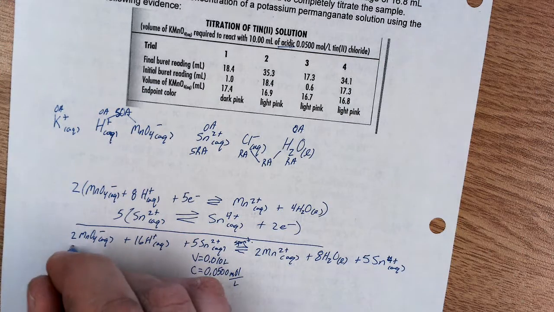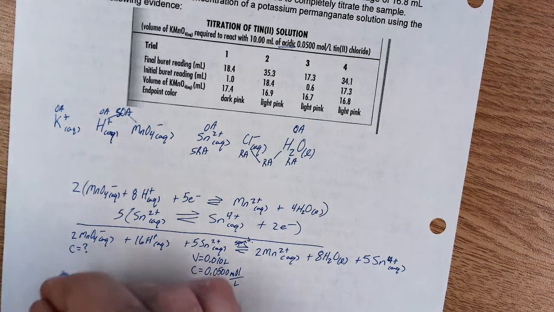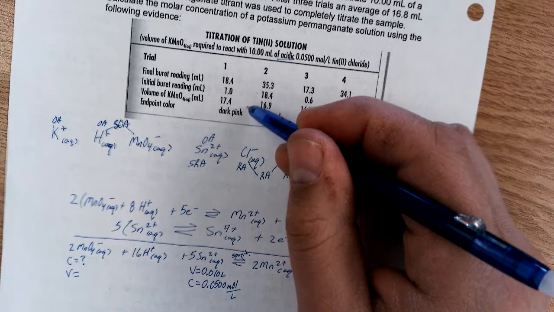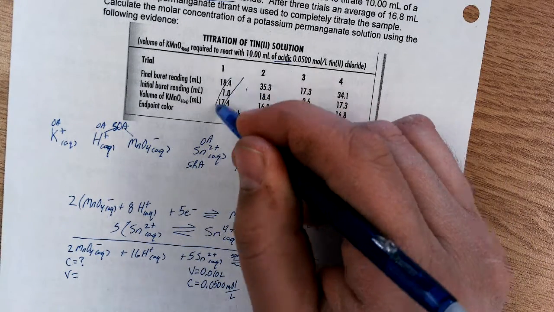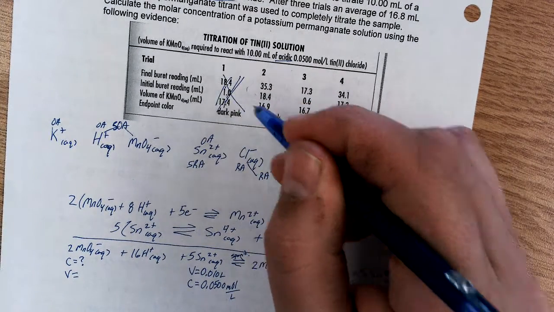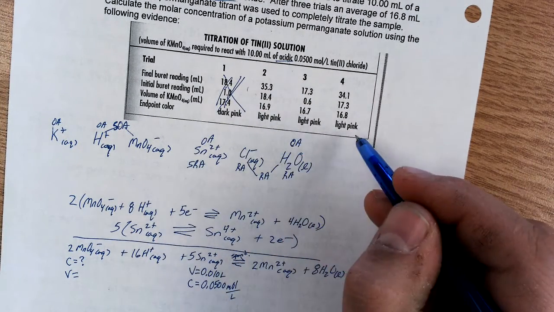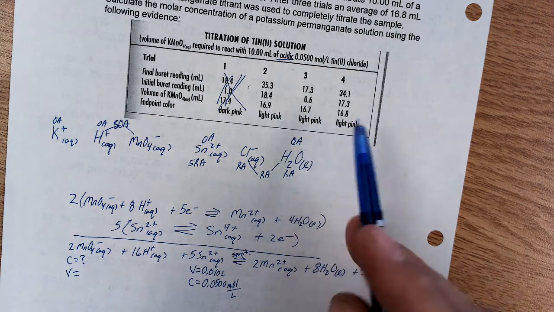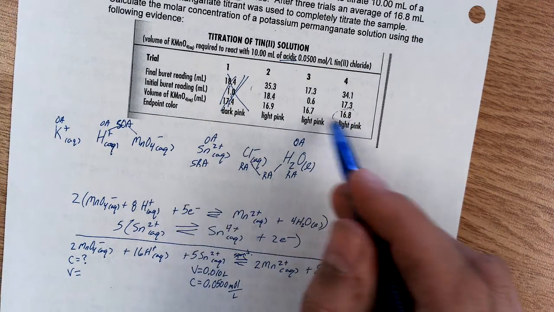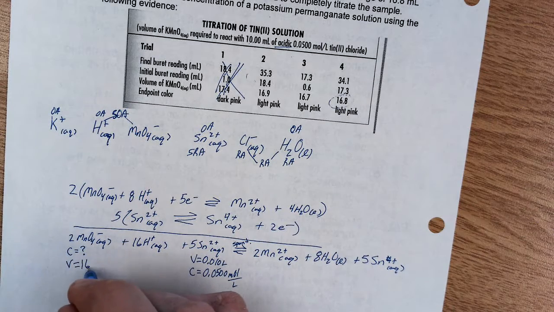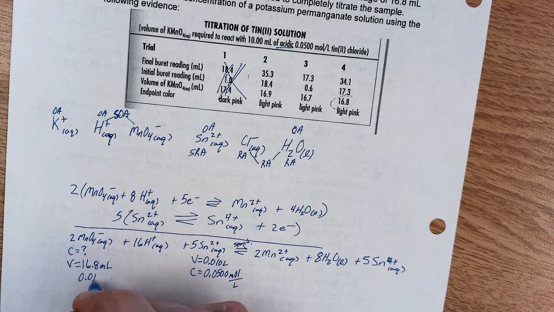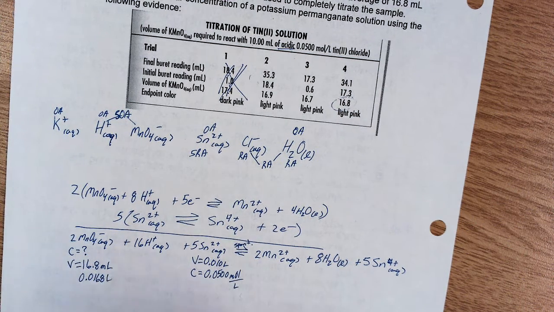This is the concentration we're looking for; we don't have it. And we're given the volume. Looking at the trials, this one is dark pink, so I can cancel it out because the rest are light pink. We have 16.9, 16.7, 16.8. So 16.8 is going to be our average, that middle number, 16.8 milliliters. We're going to convert that to 0.0168 liters.